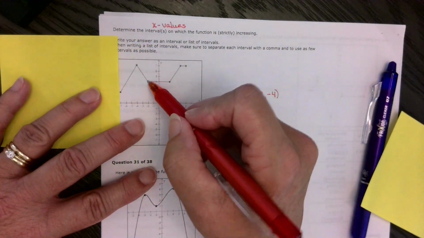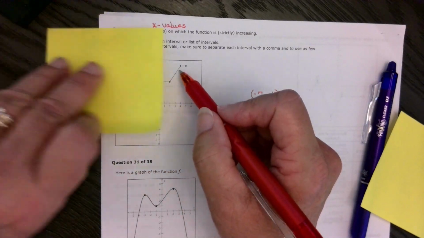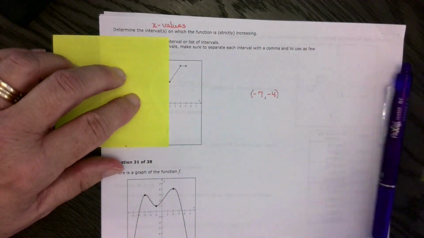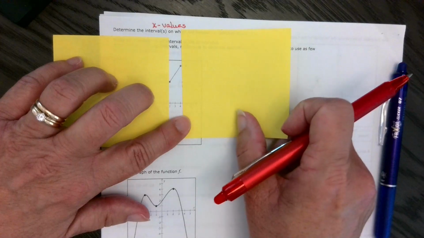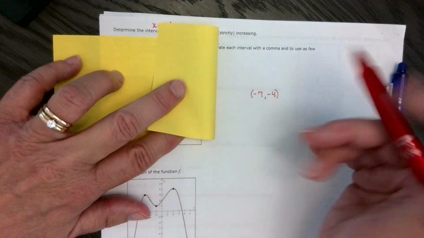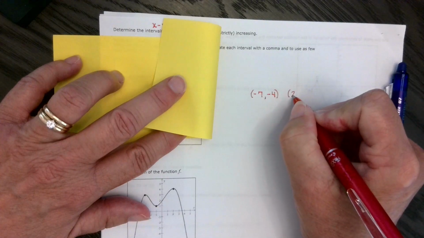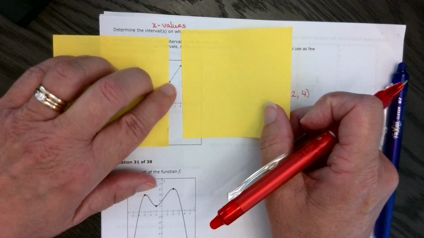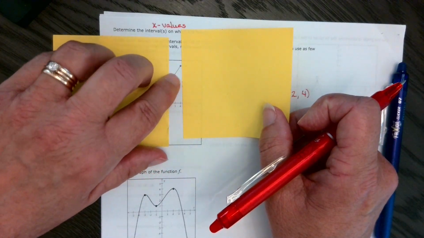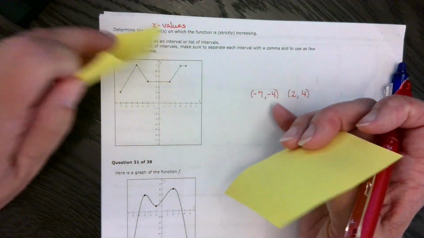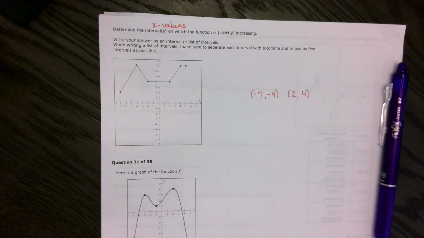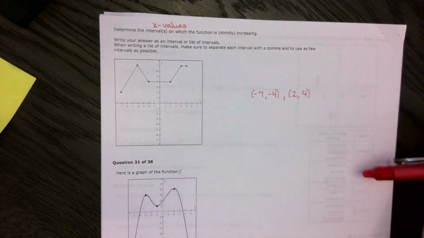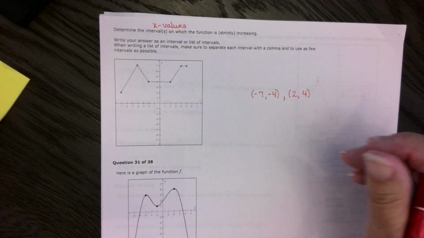Okay, so then it decreases, then it stays constant, but then it increases again. Between 2 and 4. So between 2 and 4. And again, because we're doing increasing and decreasing, it doesn't matter if these are filled in or not. It's always going to be parentheses. And it says to separate it with a comma, so we'll separate with a comma. If you put a union, I'm not going to count it wrong.